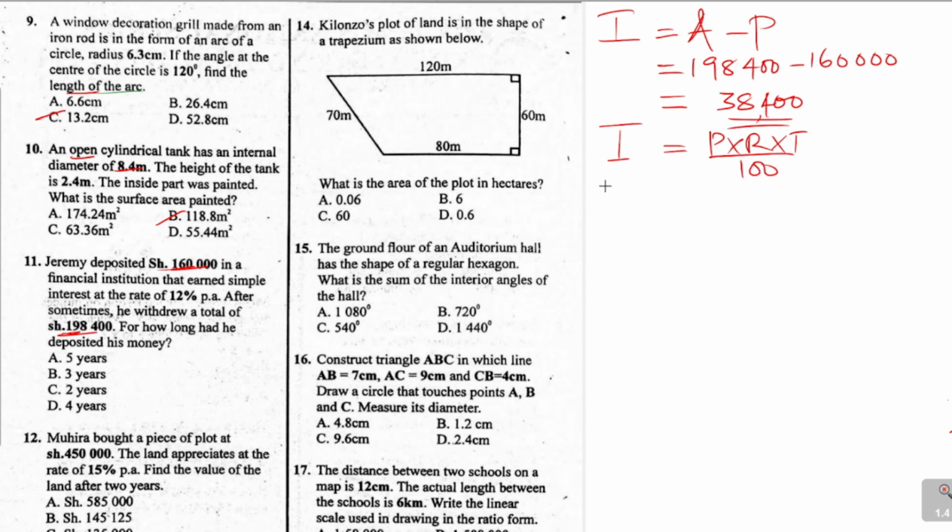So interest, which is 38,400, is given by principal, the initial amount deposited, which is 160,000, times the rate, which is 12, times the time. We're looking for that time, so we don't know it. We just leave it as t and then we divide by 100. As simple as that.